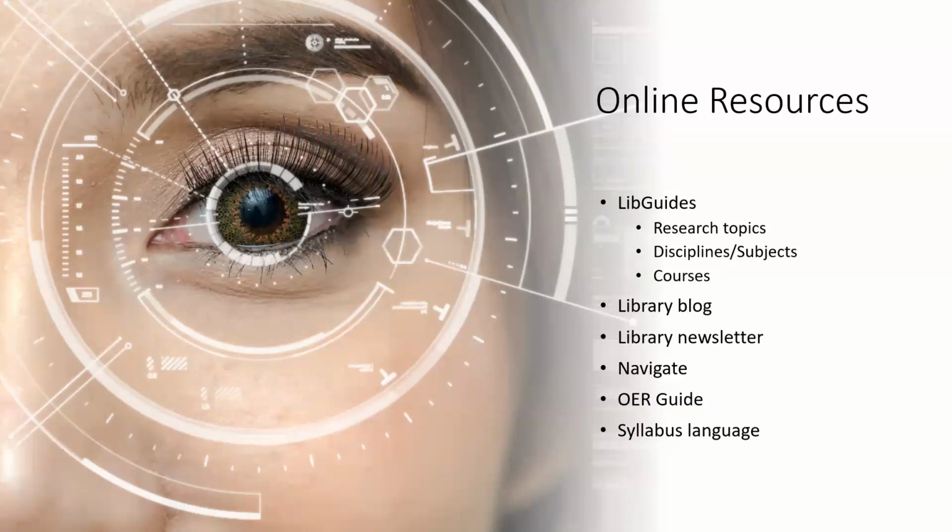We are also available in Navigate. So if you are a faculty advisor, it is really easy for you to send your students to the library for some special assistance. You can do that all through Navigate.